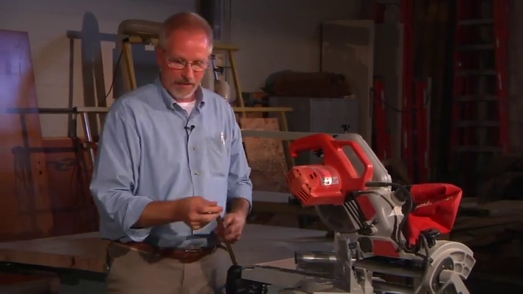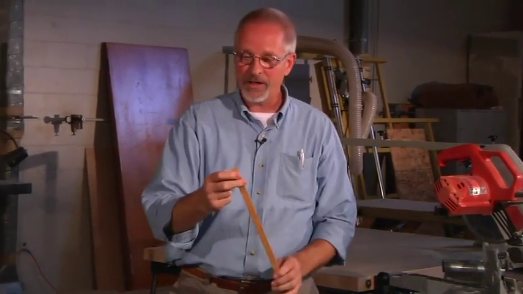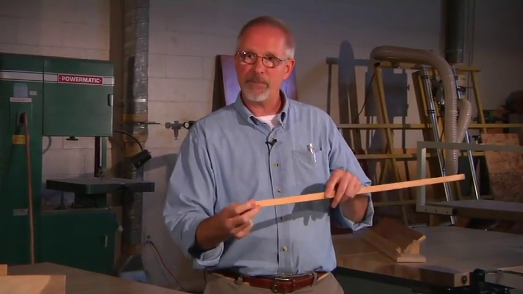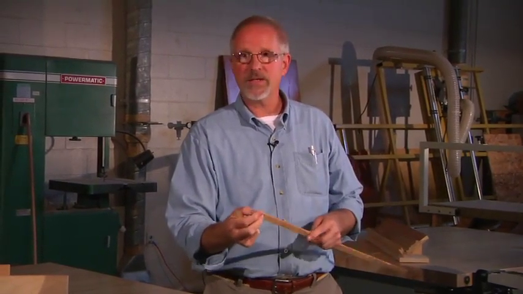I now have a miter cut on that, and we are turning a 90-degree corner, and half of that 90 degrees happens to be 45 degrees. So that's where we start.